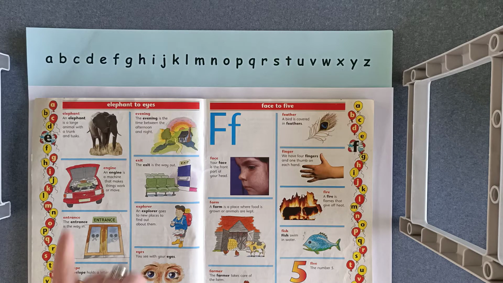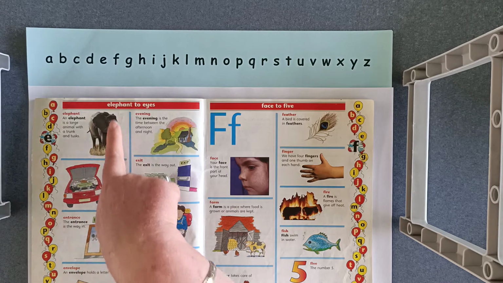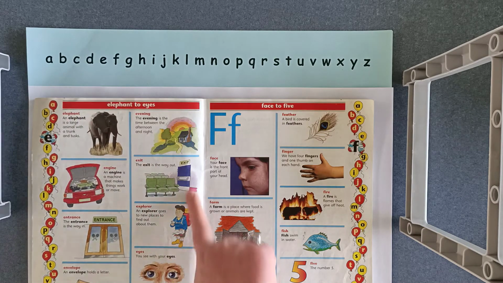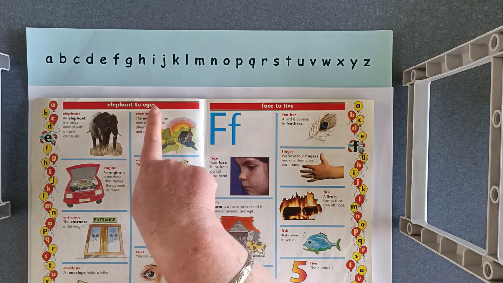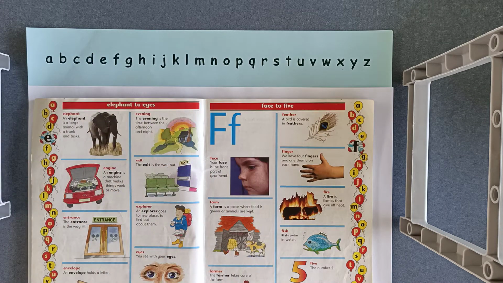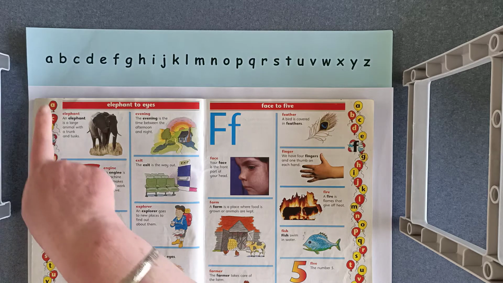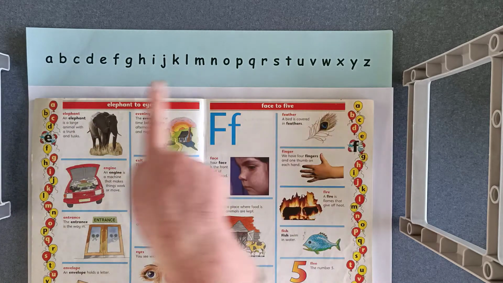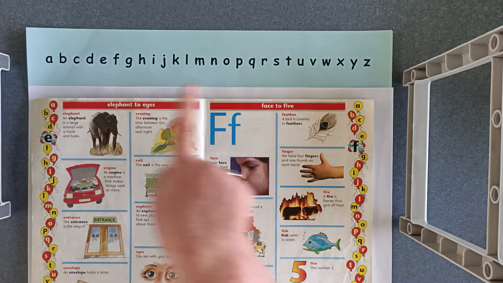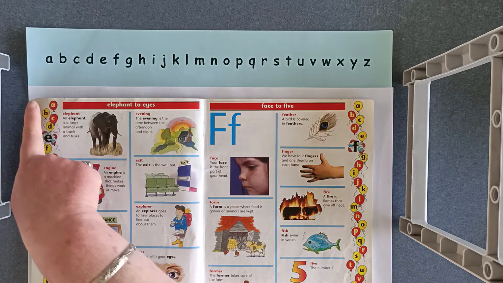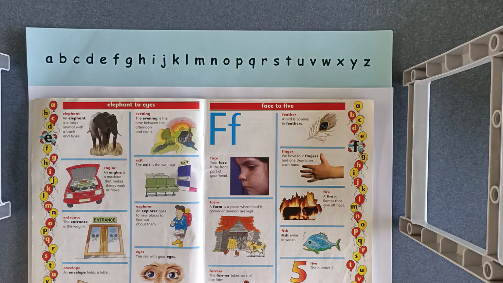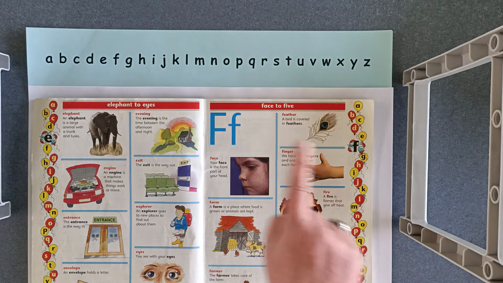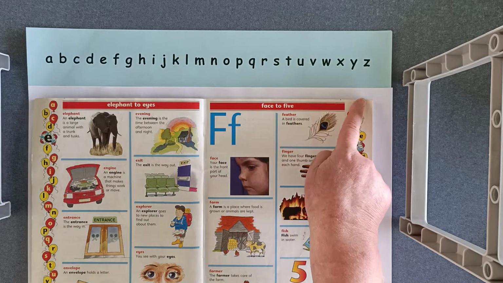Now, if we're having a look at this page here, it says elephant, 2 eyes. So in one of our more complicated dictionaries, they're called guide words. They'd be up in the top corners, and you would have elephant here, and you would have 5 there. So the first word on the page is elephant, and the last word on the page is 5. So it would have elephant here and 5 there.